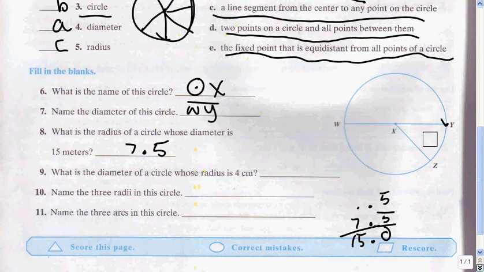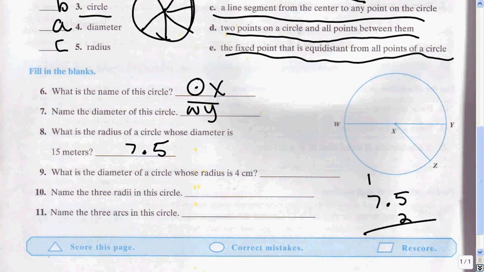Half of the diameter. Now, if they would have given us the radius and wanted us to find the diameter, all we would have done is multiplied the radius by 2. 2 times 5 is 10. 2 times 7 is 14 plus 1, 15. Okay? So if they give you the radius, just multiply it by 2. If they give you the diameter, divide it by 2. And that'll give you the radius. What is the diameter of a circle whose radius is 4? So all we got to do is divide by 2. What's 4 divided by 2? 2.